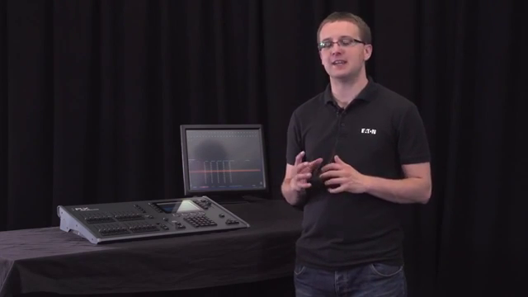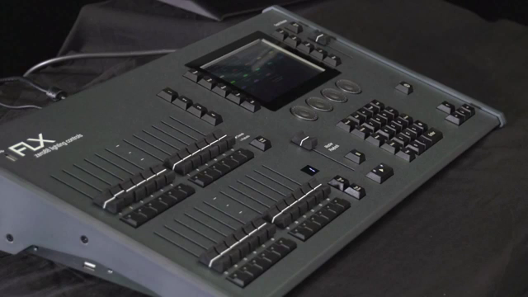Groups can be used to speed up the selection of multiple channels you're going to use together regularly. So for example, a colour wash or all the moving lights on a specific truss. A group can hold any number of channels, and a channel can be in as many different groups as you wish. To create a group, you first select the channels that you wish to be in the group.